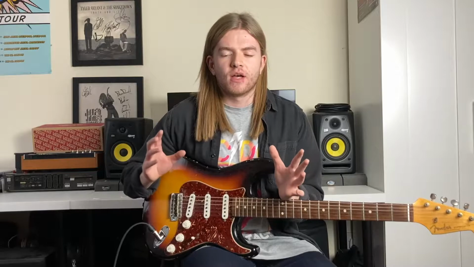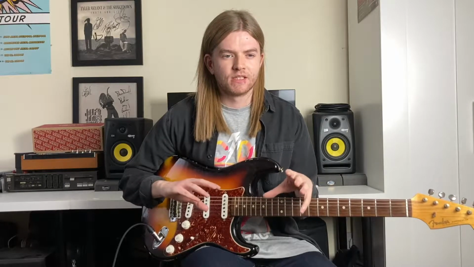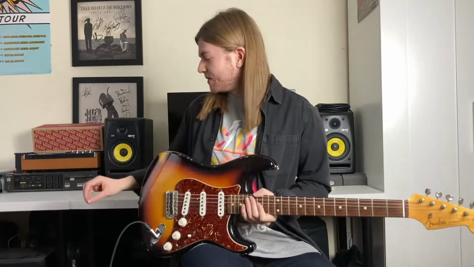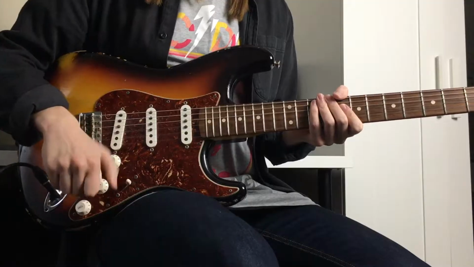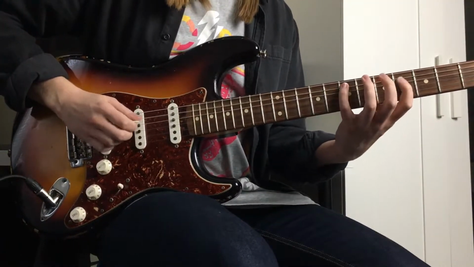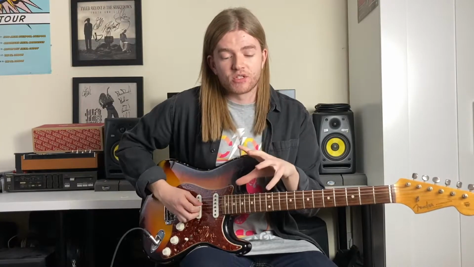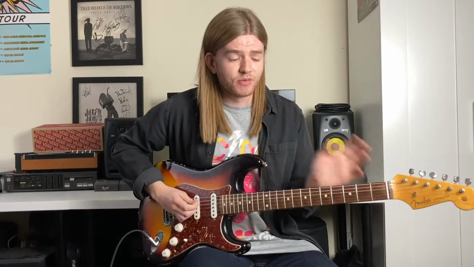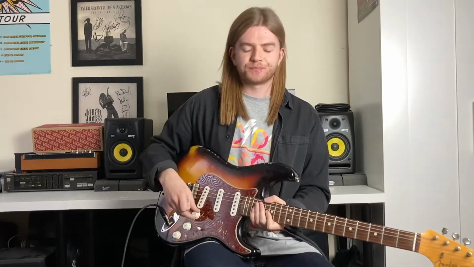So firstly, I think it's important to point out that the song is in A major, and whenever I play in a major key, I think about it in the relative minor. Now, basically what that means is that it's in the key of A major, so if we play the A major scale, those same notes are in the F sharp minor scale, which is, I think, the natural minor scale.